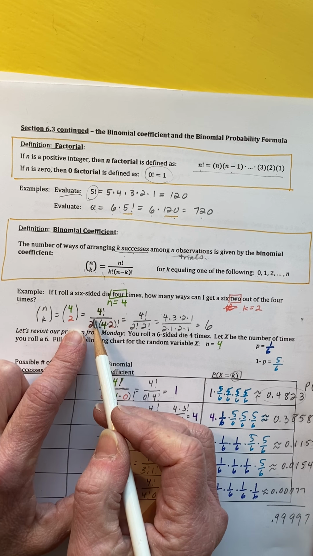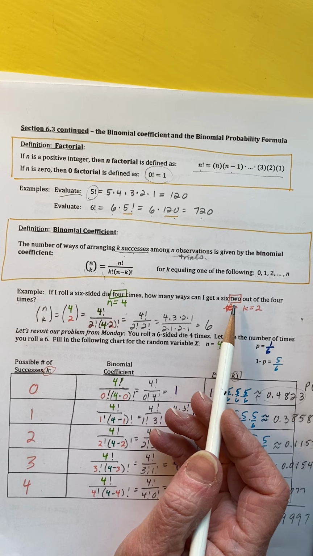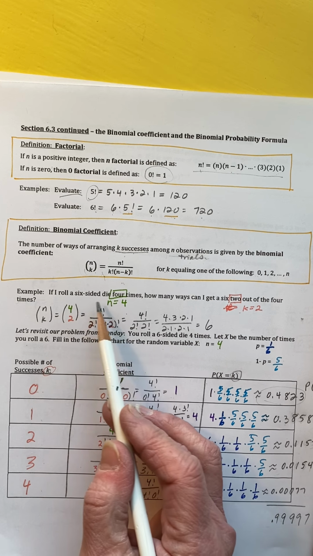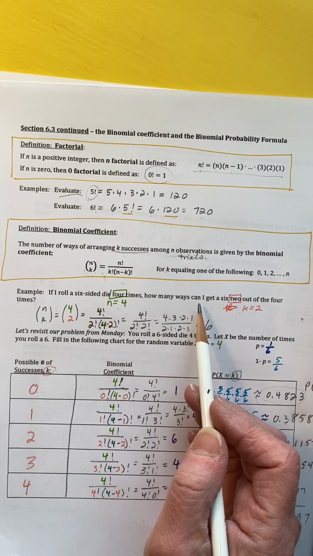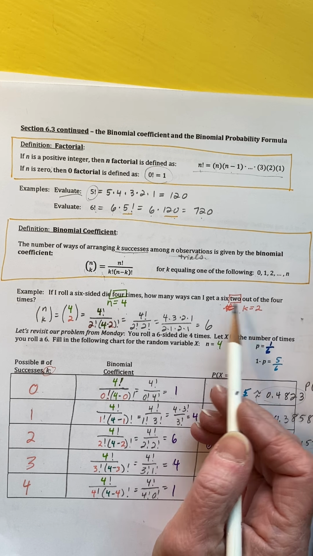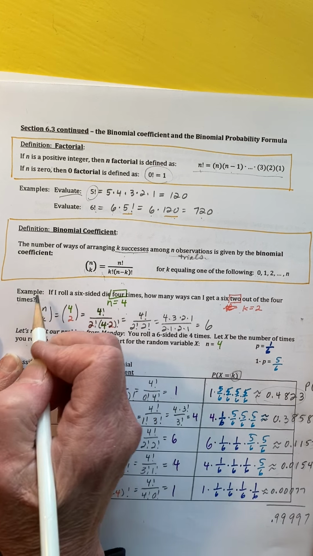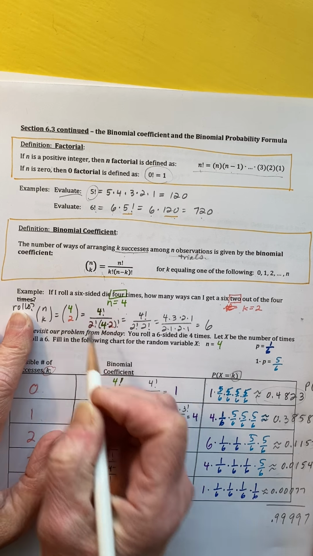So let's look at our dice rolling example, the same example you worked on Monday. If I roll a 6-sided die 4 times, and n is 4, how many times can I get a 6? Can I get a 6 2 times out of the 4 rolls? Maybe make this rolls, to be more clear.